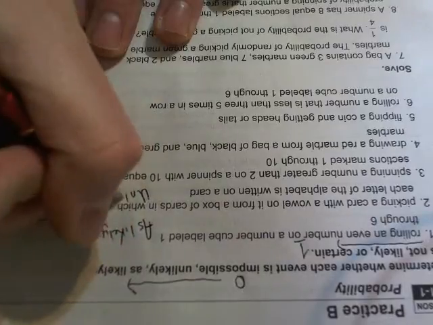If we're talking about number 2, picking a card with a vowel on it from a box of cards in which each letter of the alphabet is written on a card. Well, there are some vowels in the alphabet, but there's definitely a lot more consonants. So can I get a vowel? Absolutely, yes, I can get a vowel. Is it the most likely thing? No. Is it even a 50-50 chance? No. There's a lot more consonants than there are vowels. So that means here we're going to answer unlikely. It can happen, but there's more of the other than there are vowels.